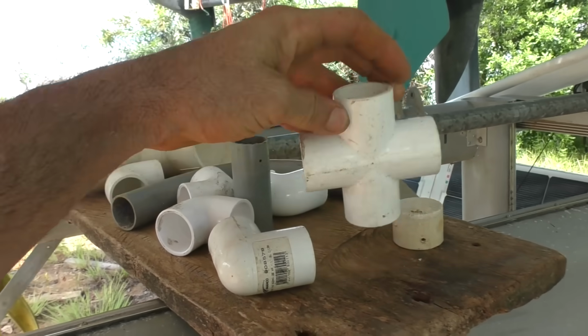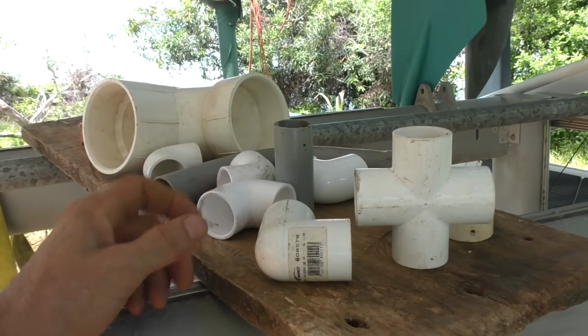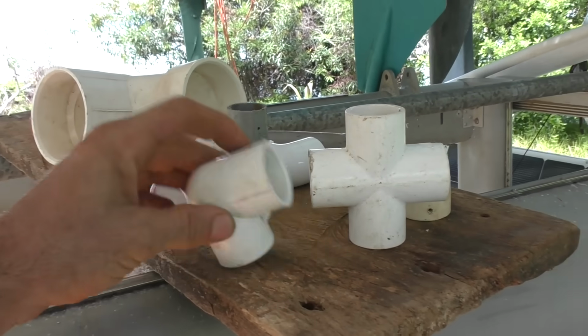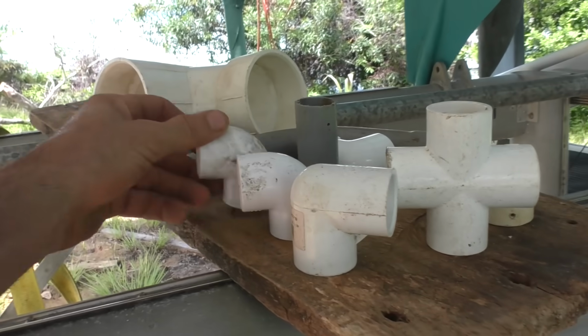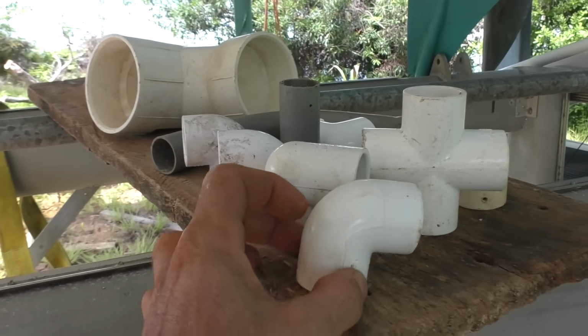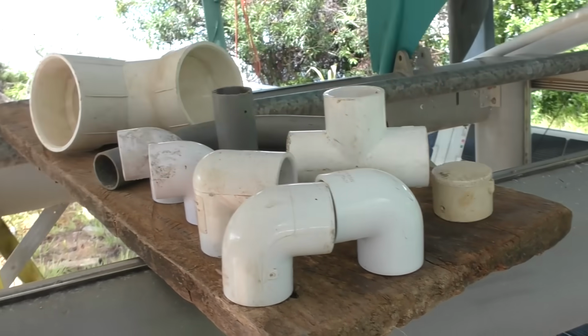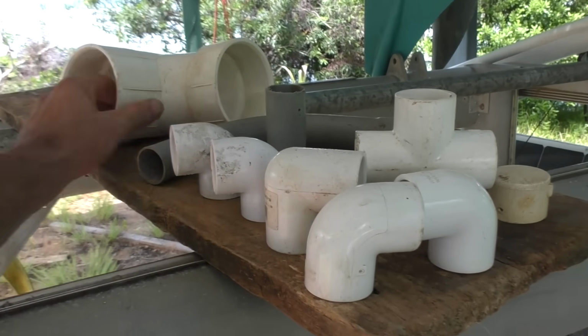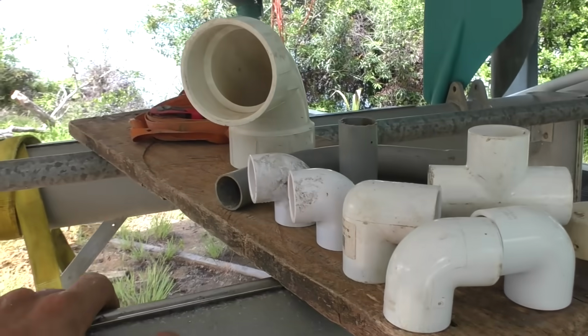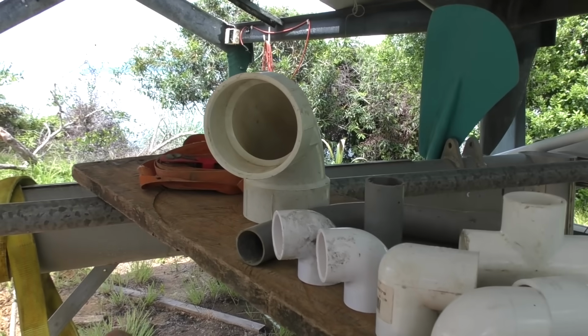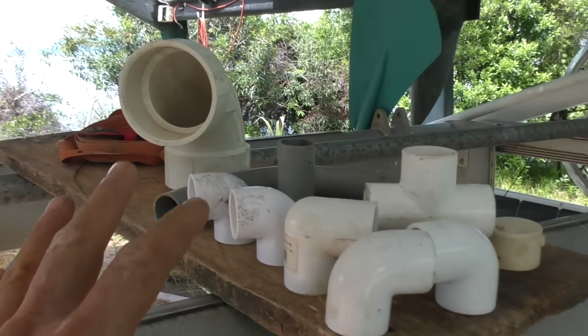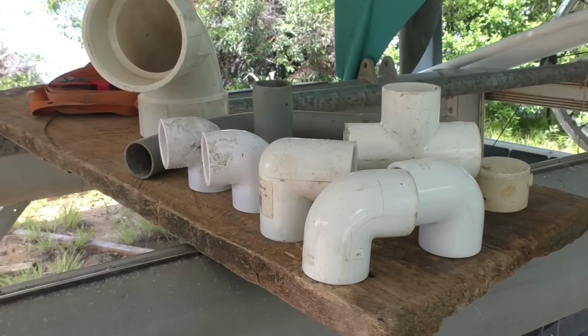This I bought in the store because I didn't think I had any of those. But then I found a bunch of these in my house. Hopefully that's enough. I don't think I need an end cap, but whatever. And then I already had a 90-degree 3-inch one.